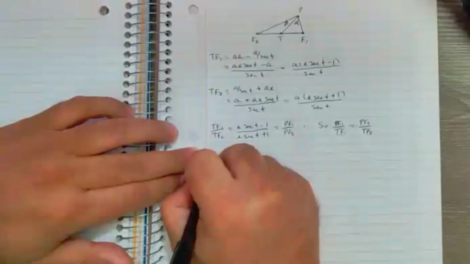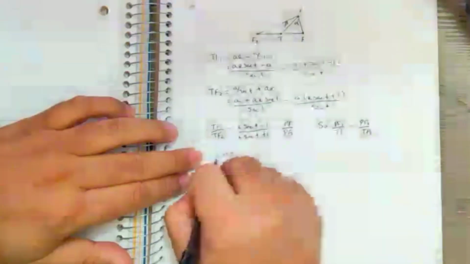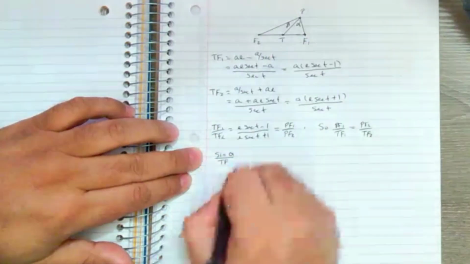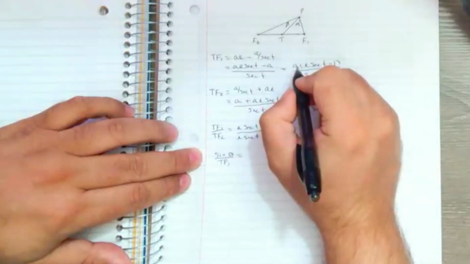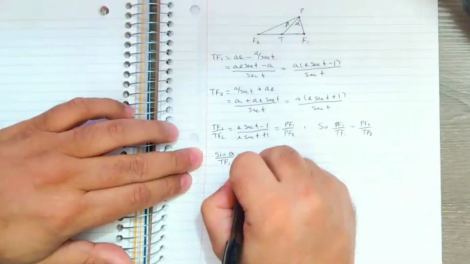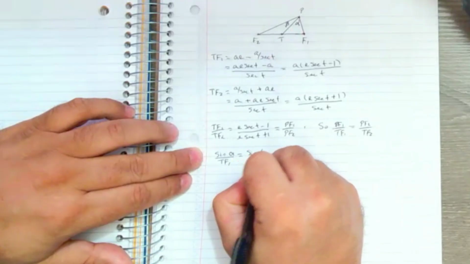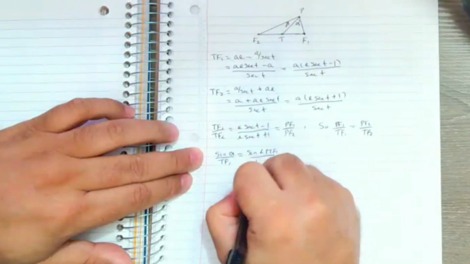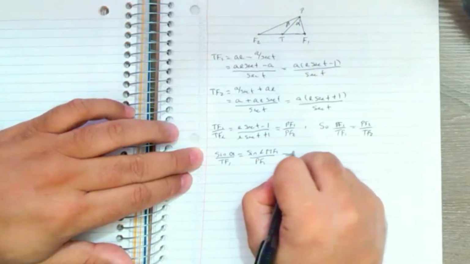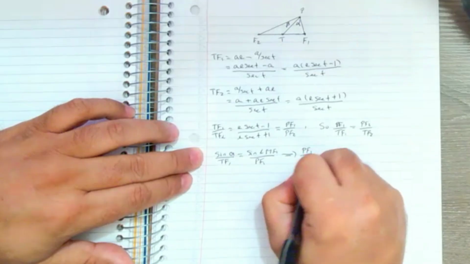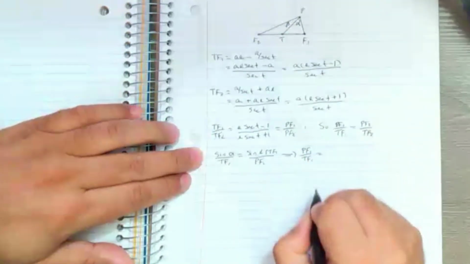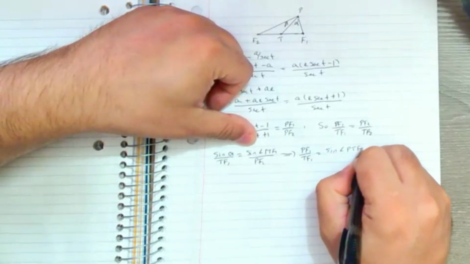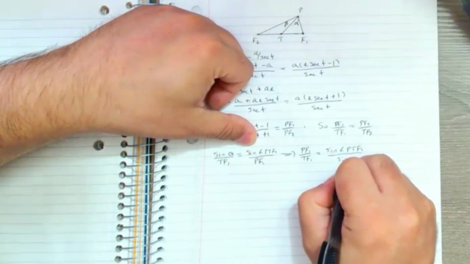So sine of the angle alpha to the side TF1 is the same as sine of the angle PTF1 to the side PF1. And so the ratio PF1 to TF1 is sine of the angle PTF1 to sine alpha.